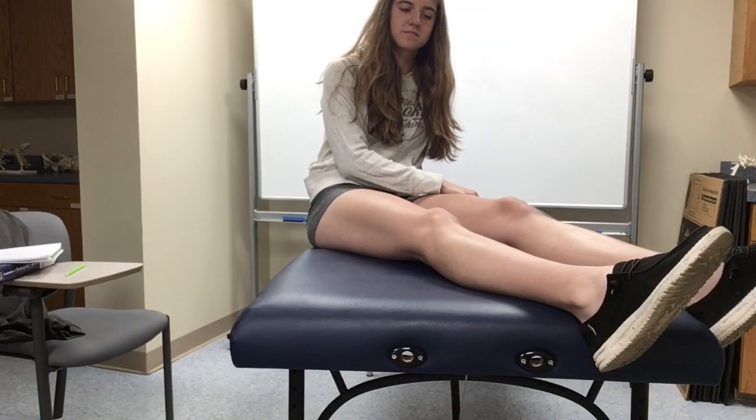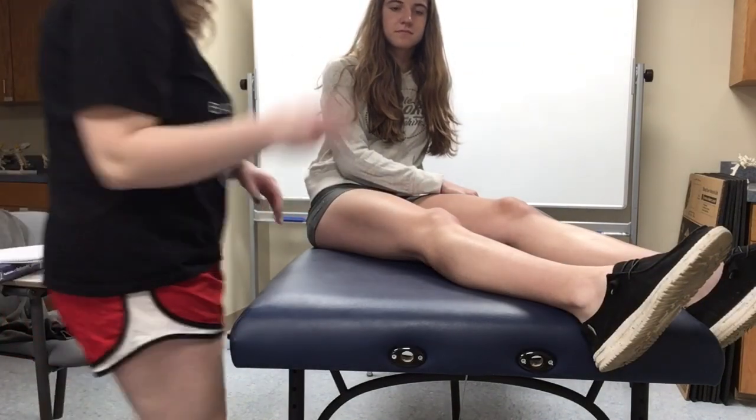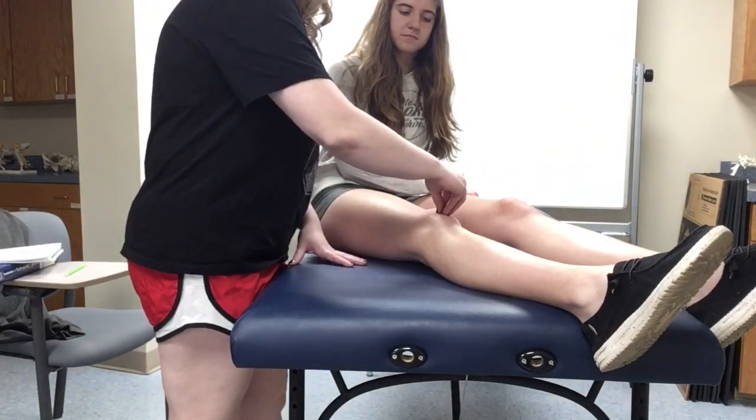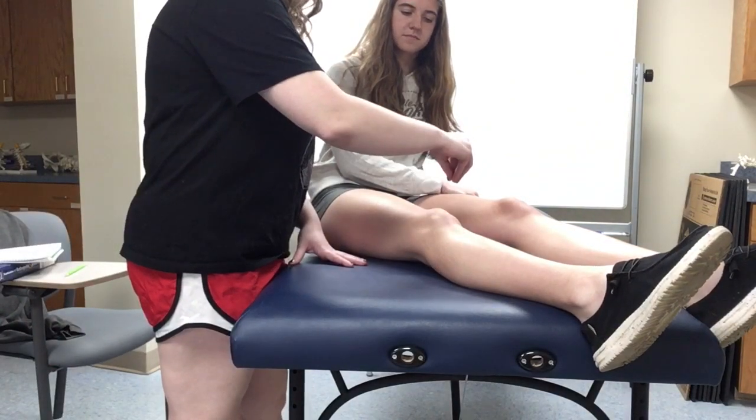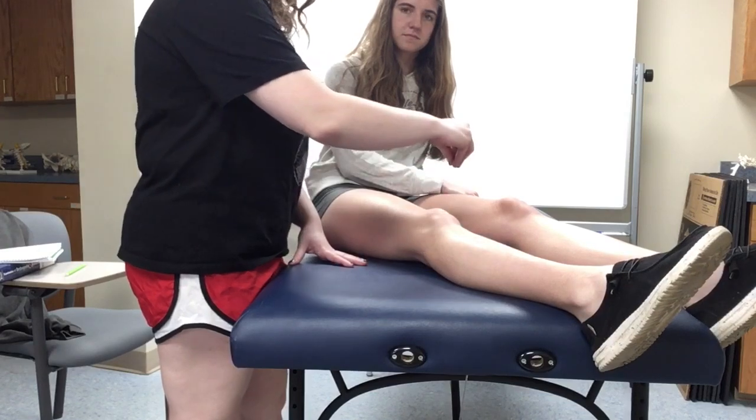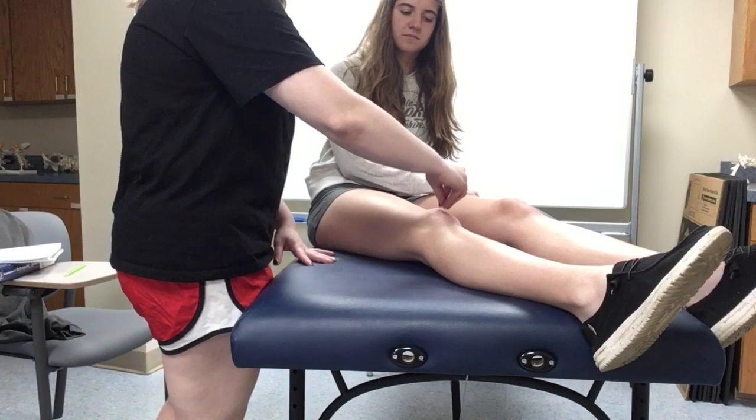Alright, the next test we're going to do is the ballotable patella test. So basically, I'm just going to place my fingers on top of her kneecap and press down and lift back up. If there was swelling here, her kneecap would pop back up, but right now there's not really any movement, so that is a negative test.